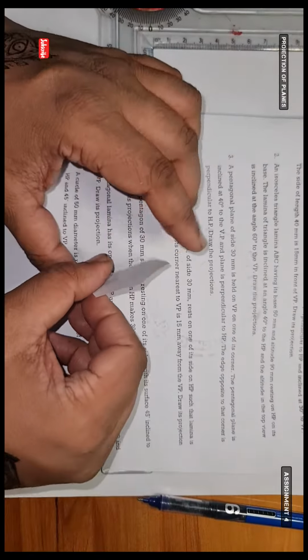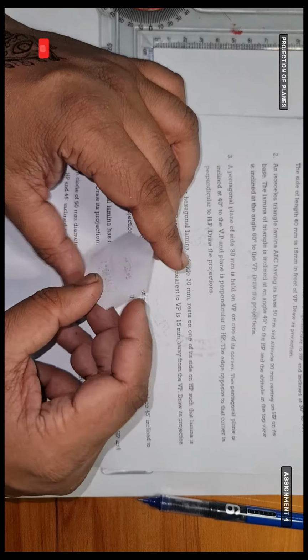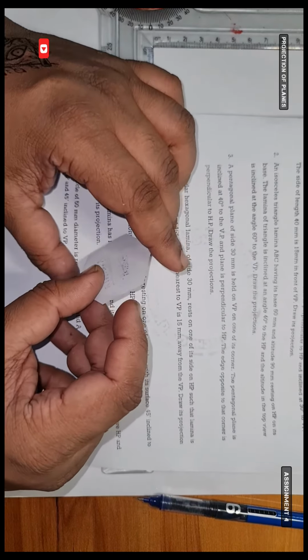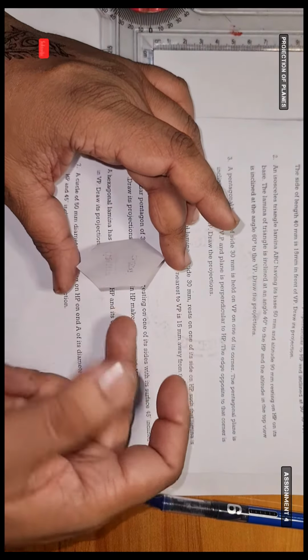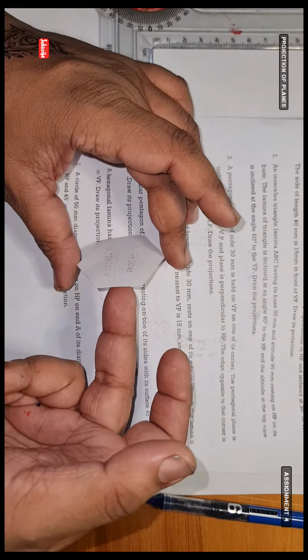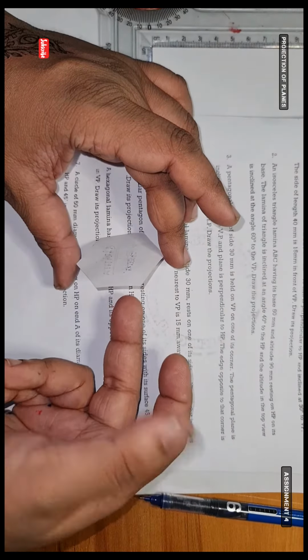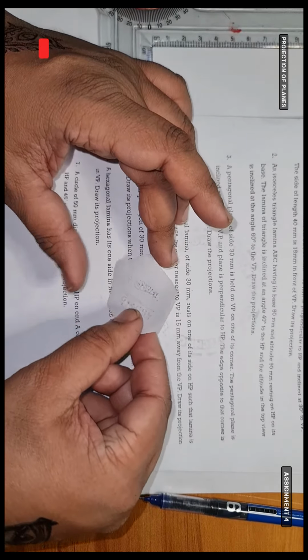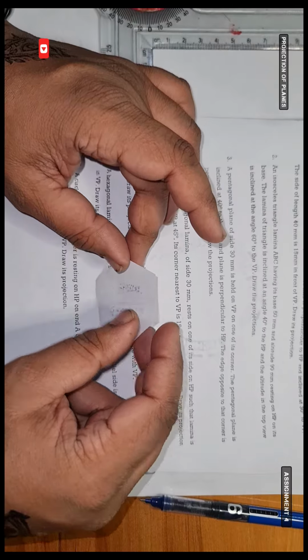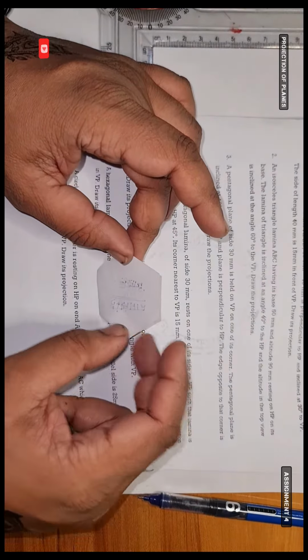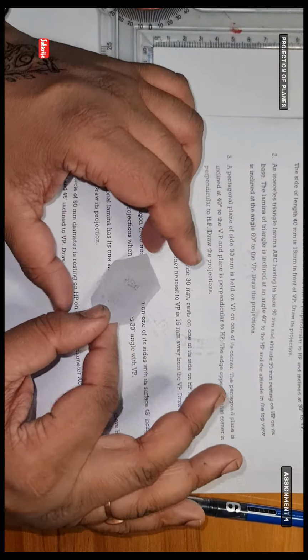So it is saying that something like this. It said that the opposite side is 25 mm above. It is resting on its side. Said that this side is 25 mm above, and it also lies in the VP. You have to rotate it and lie this side in the VP. Are you able to understand?